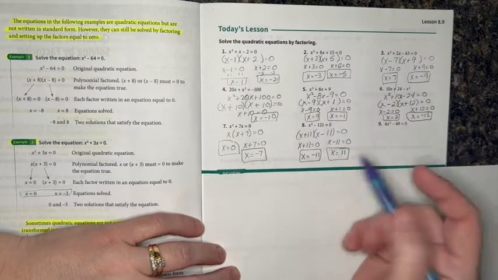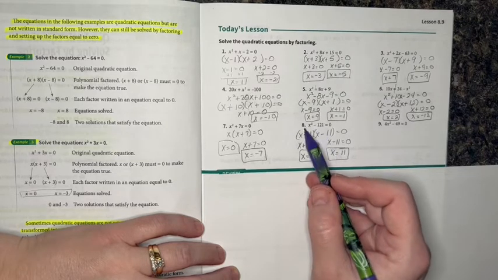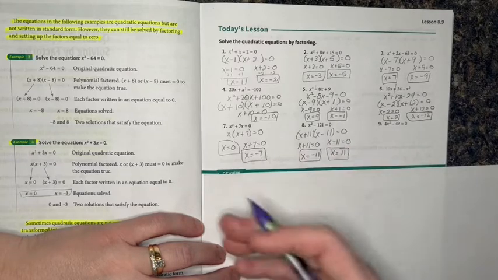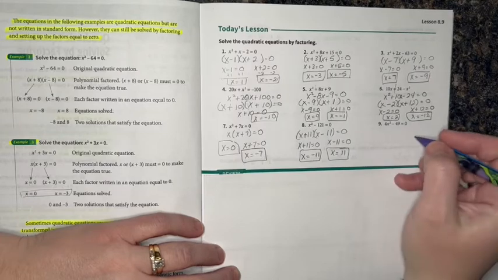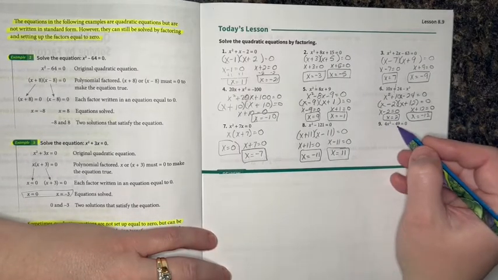So whether it's positive 11 or negative 11, this becomes 0. This one's easy to check, right? Negative 11 squared is 121. 121 minus 121 is 0. Positive 11 squared is 121. 121 minus 121 is 0, right? Okay, beautiful. Number 9. 4x squared minus 49.